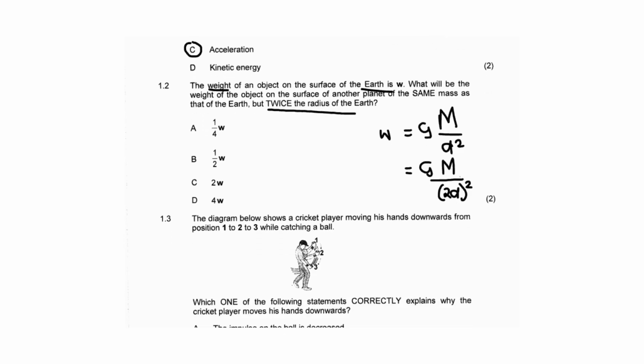Remember, if you are doubling the radius, you have to put it inside the bracket so that they both get the exponent 2, which gives us GM over 4d squared. In this case, it means we have 1 over 4 times GM over d squared, which was equal to small w. So the answer is 1 over 4 w, which is option A.